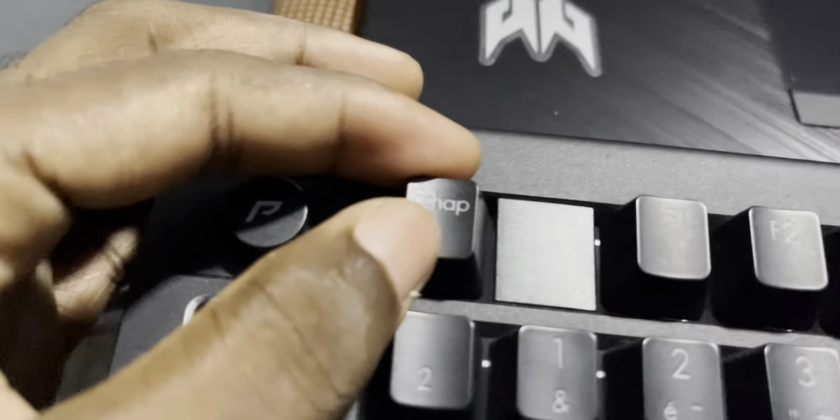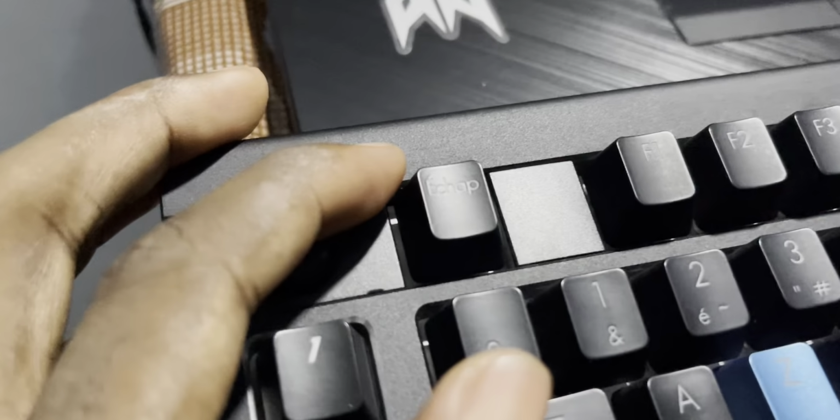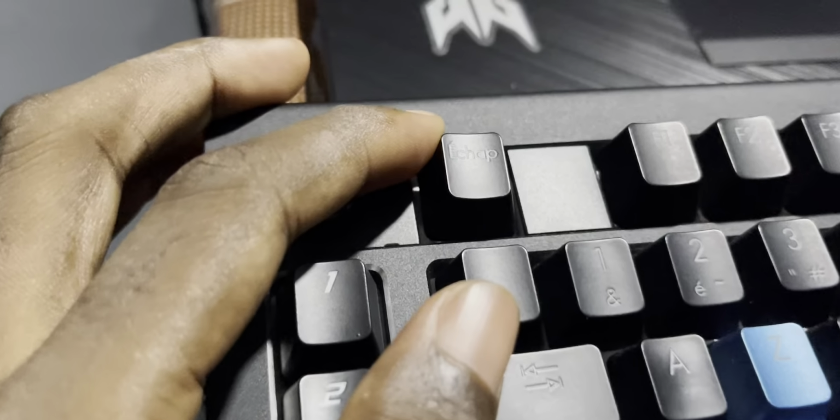Okay, when your computer is off, just like that, what you need to do is click on boot and the Escape key of your computer. Just do this when you boot your computer.